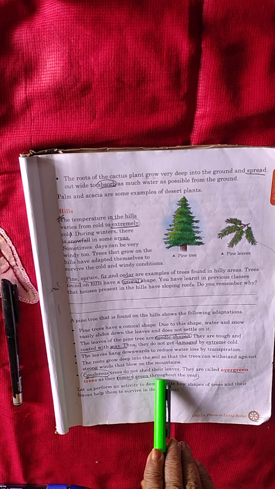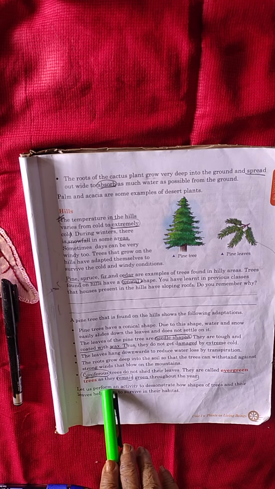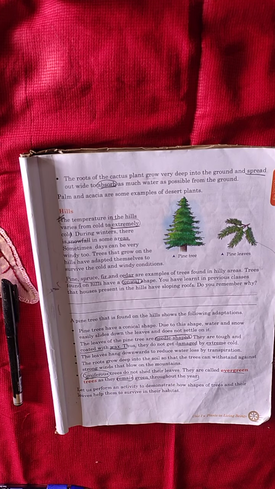Coniferous trees do not shed their leaves. They are called evergreen trees. They remain green throughout the year.